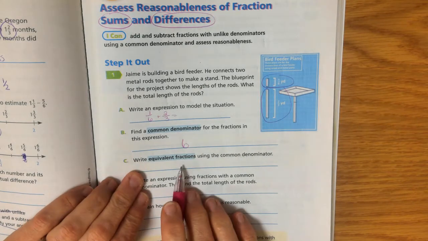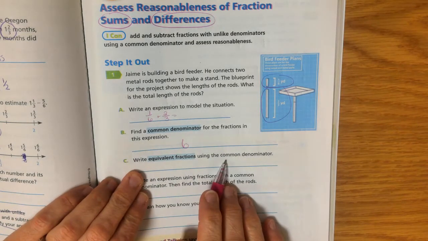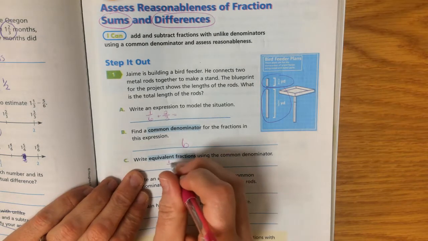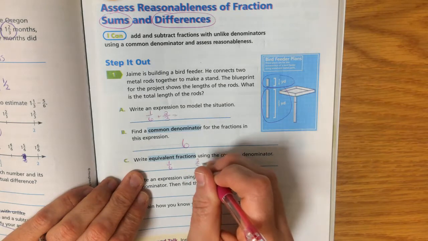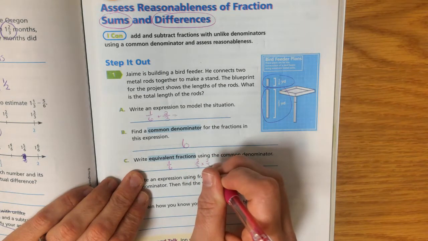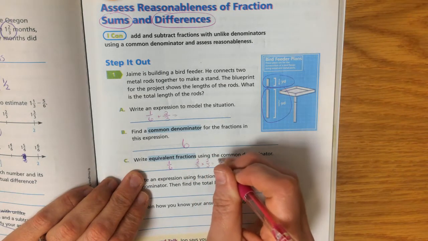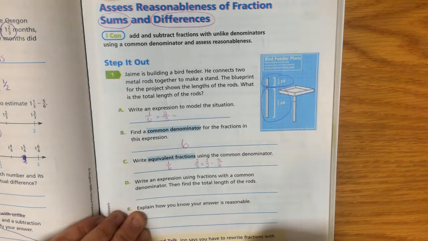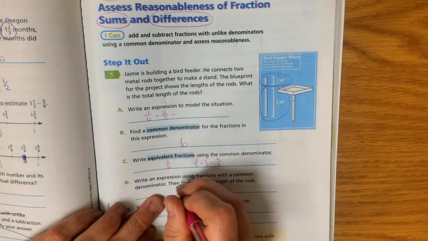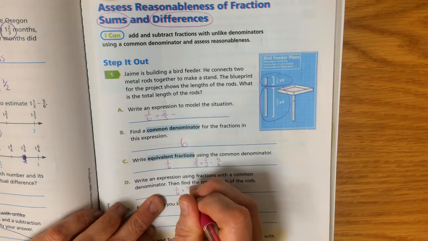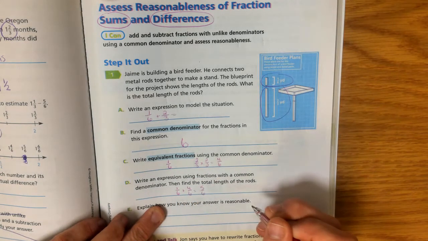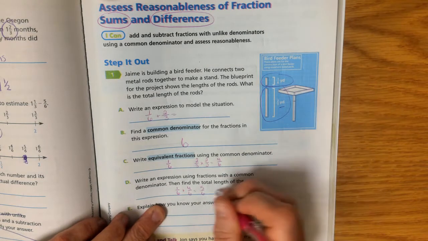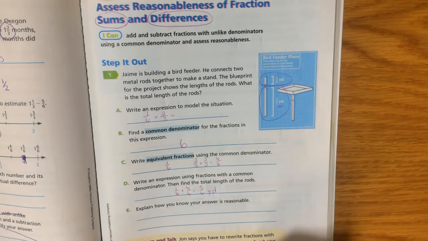So now to find equivalent fractions, we've got our 1/6, we don't have to do anything to that one. And then our 2/3, we're going to multiply the top and the bottom by 2, which would give us 4/6. So now we can add this together. 1/6 plus 4/6 equals 5/6, and it's going to be 5/6 yards long.